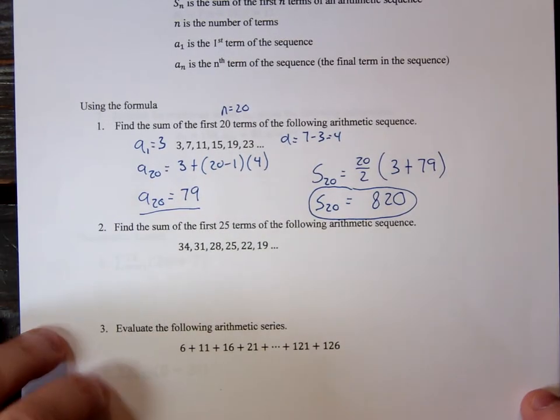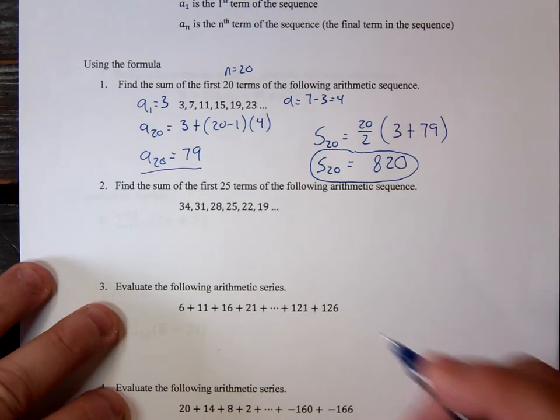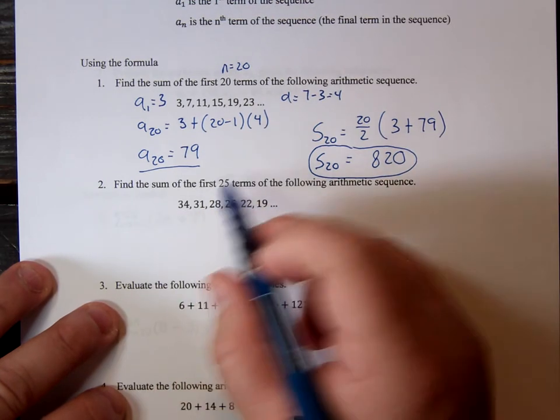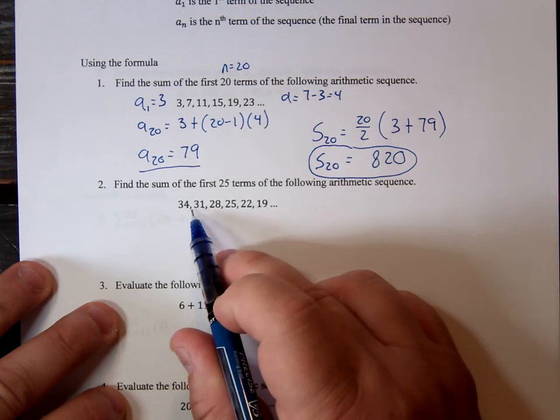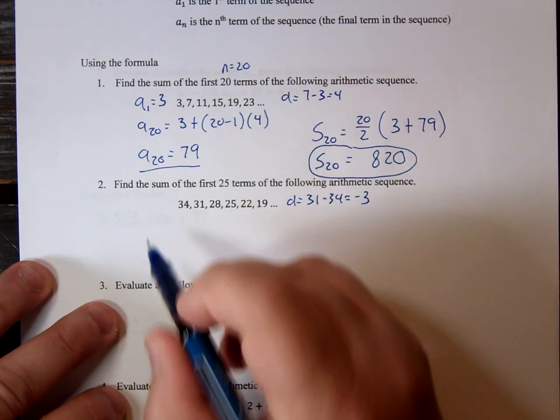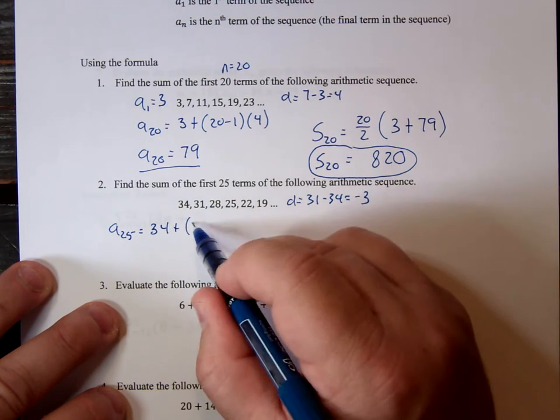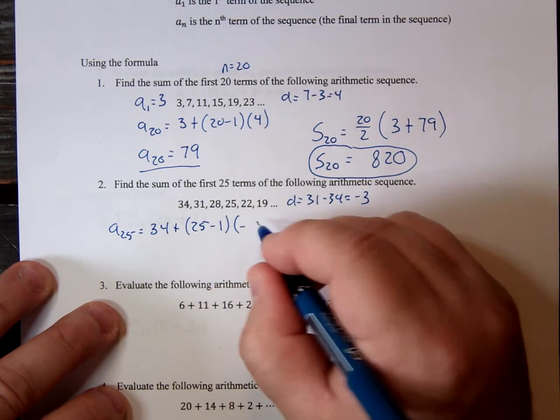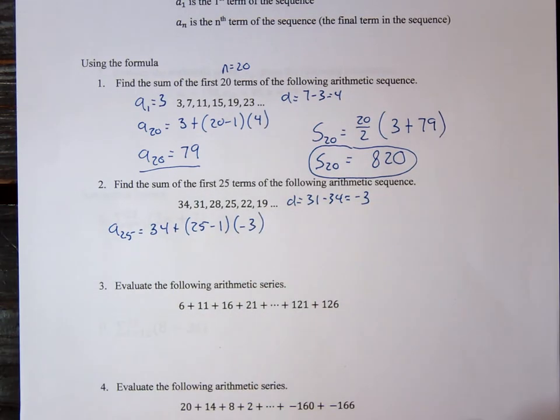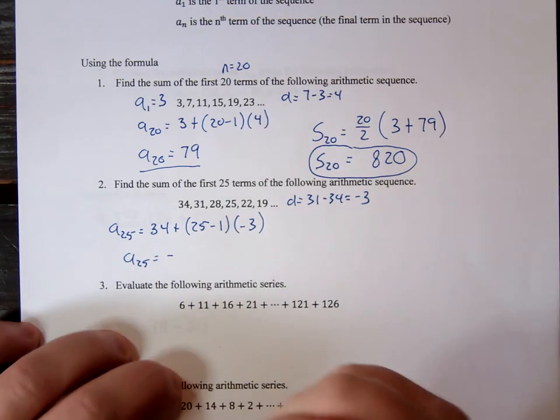So number 2, same idea. If you want to try it first before I do it, see how far you can get. So I know the first term. I know there are going to be 25 terms. I know the common difference is 31 minus 34, negative 3. So to find the 25th term, first term plus 25 minus 1 times negative 3. So the 25th term is negative 38.